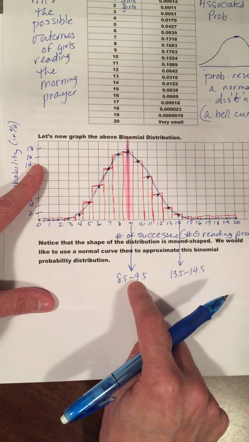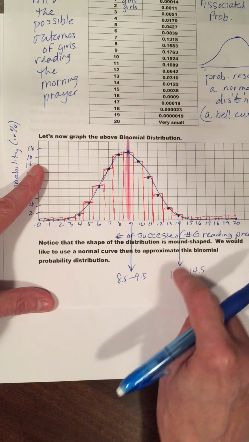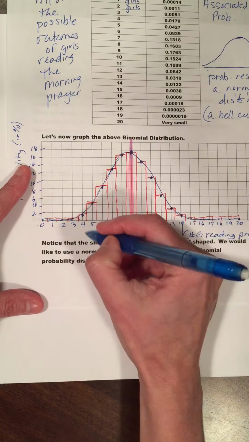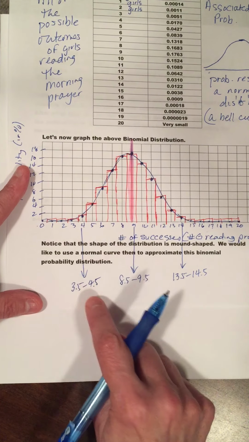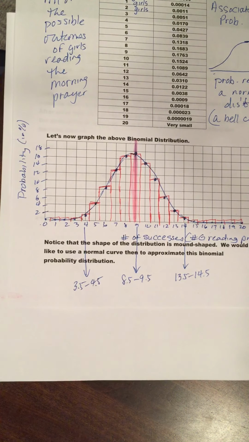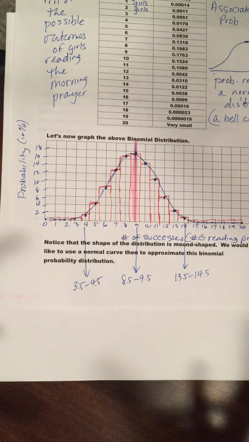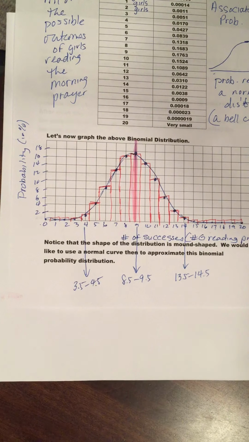The numbers in this interval round to 9. The numbers in this interval, in general, round to 14. The numbers in this interval, in general, round to 4. So we're bringing the two techniques together, and we have to morph the data a little bit to meet the requirements.